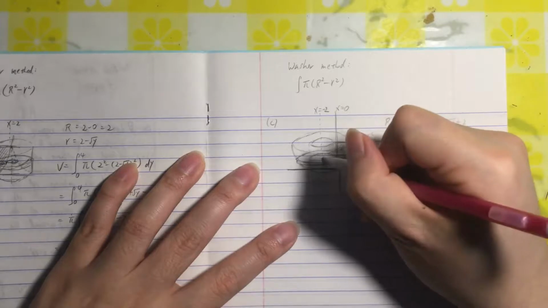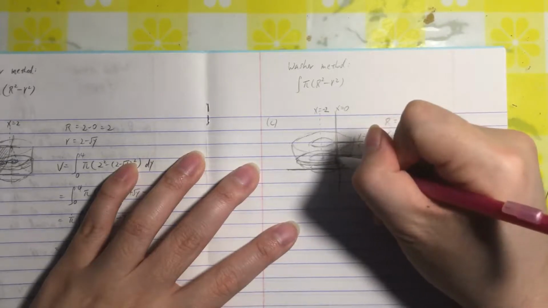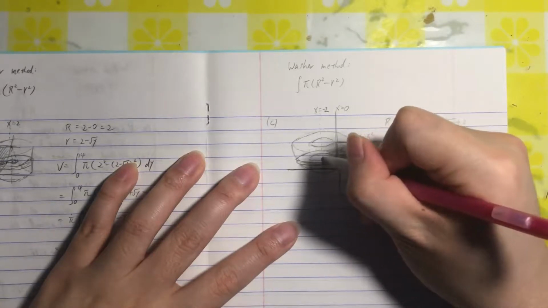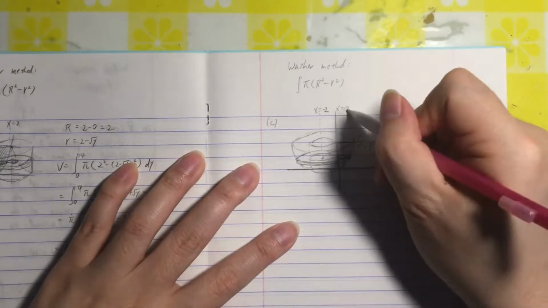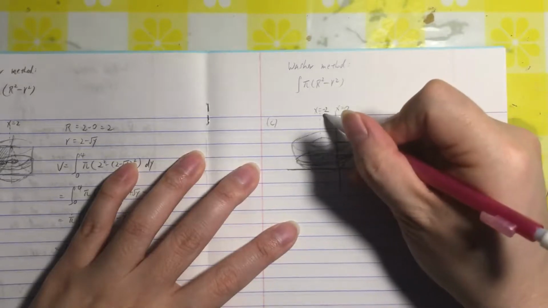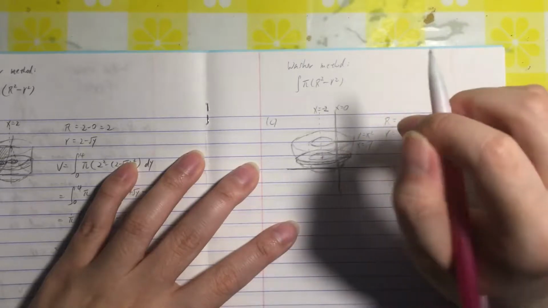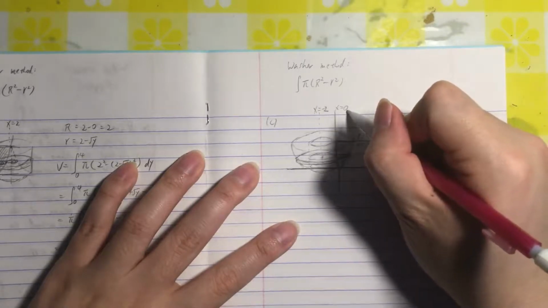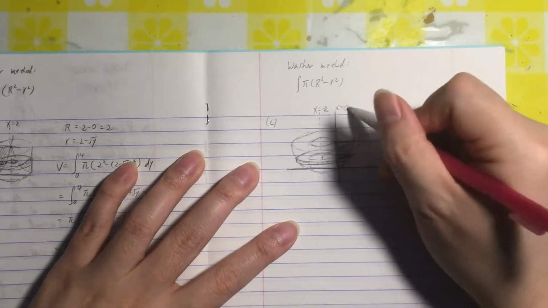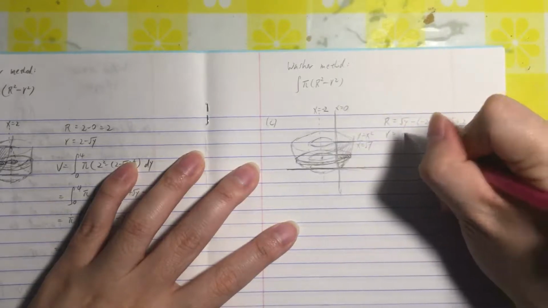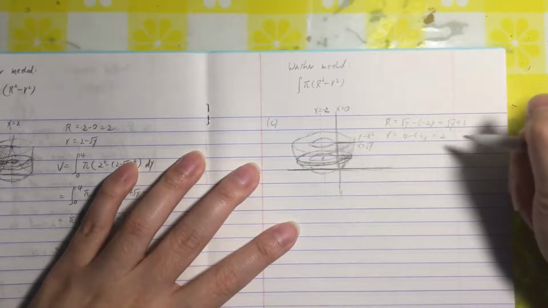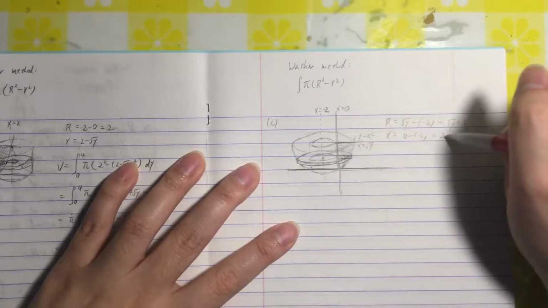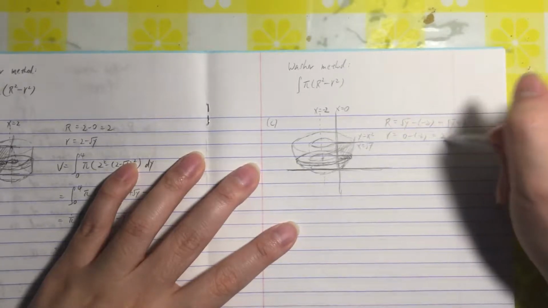For horizontal distance, always use right side curve minus left side curve. So that's right side, that's left side. We get 0 minus -2. Double negative is positive. We get 2. So the inner radius is 2.